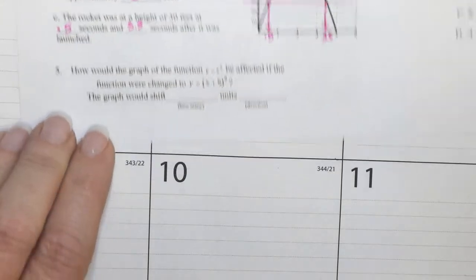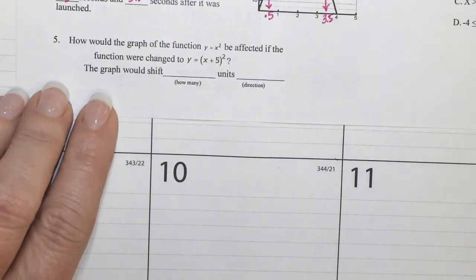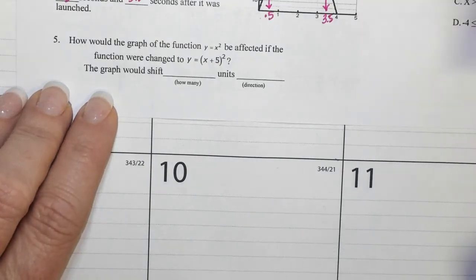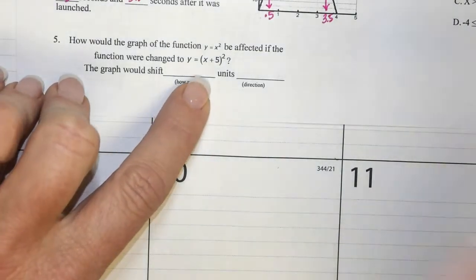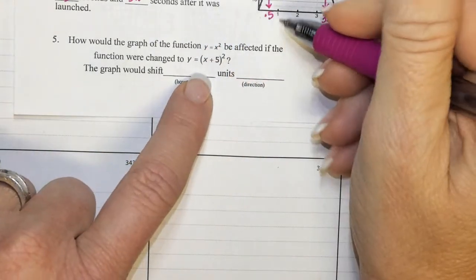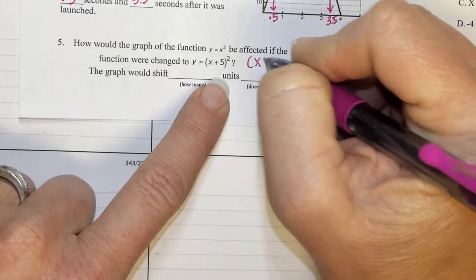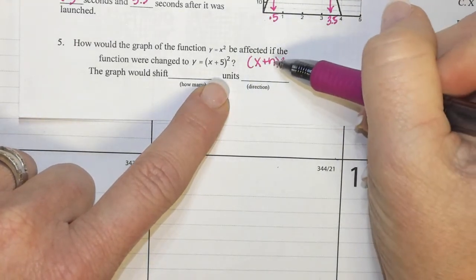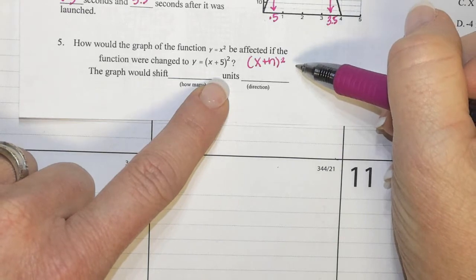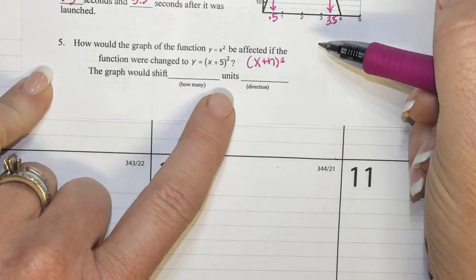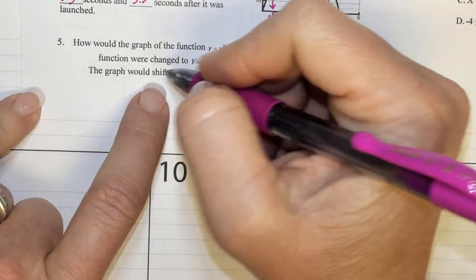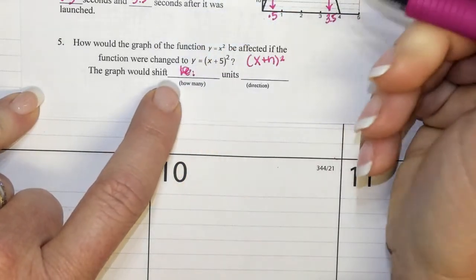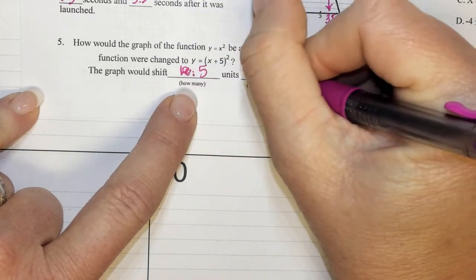All right, number 5. How would the graph of the function y equals x squared be affected if the function were changed to y equals x plus 5 squared? Since this x plus 5 is inside the parentheses, that's very similar to having our x plus h, so it has to do with the horizontal shift. So remember, it's always going to be the opposite. We wouldn't be going towards the positive values. We're actually going to go towards the negative values. So that means we would be going to the left. So the graph would shift 5 units to the left.